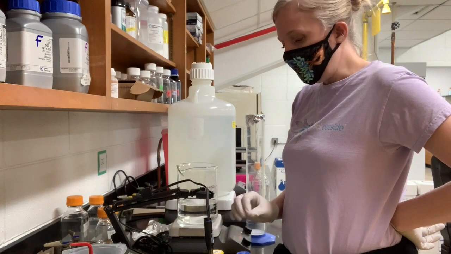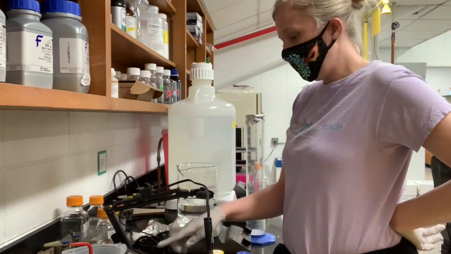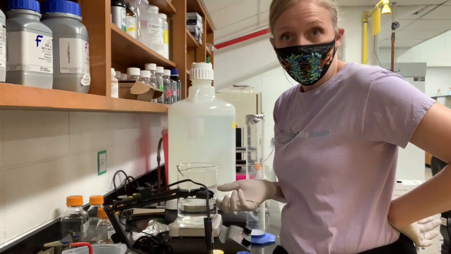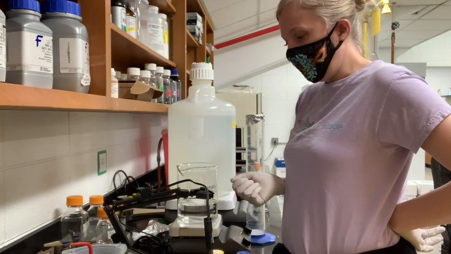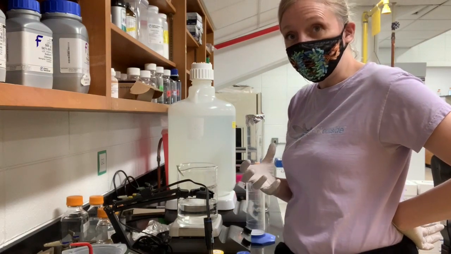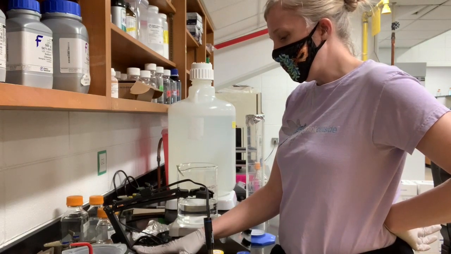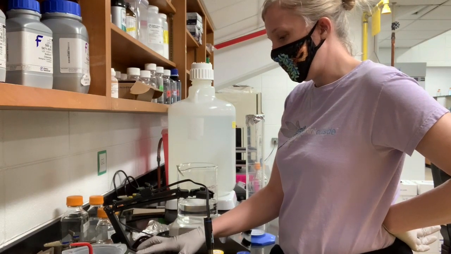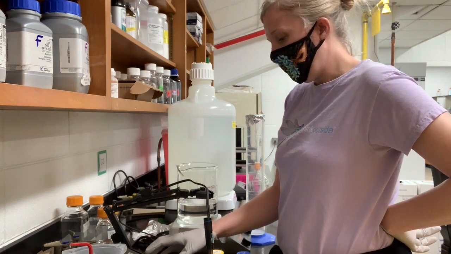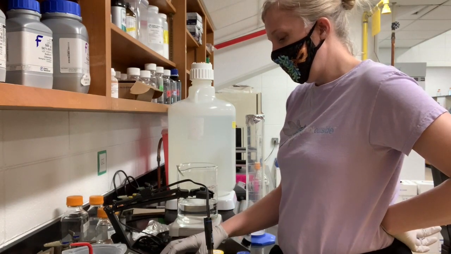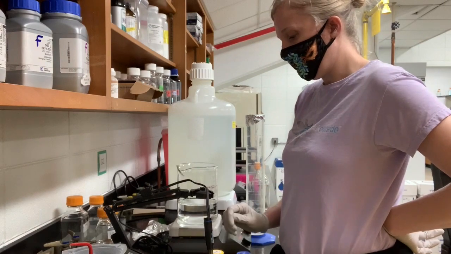And this should be pH 7, and what's blinking is 7.01, so it's very close. It was already pretty calibrated. Once there's a stable reading from the meter, the machine will say reading is stable, accept or enter buffer value, and you will hit accept.